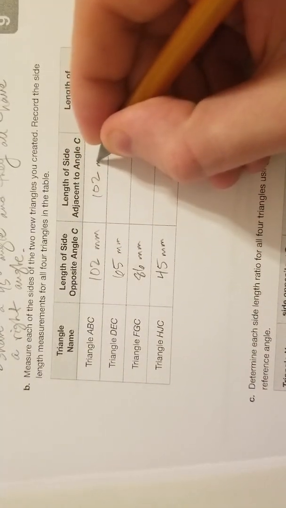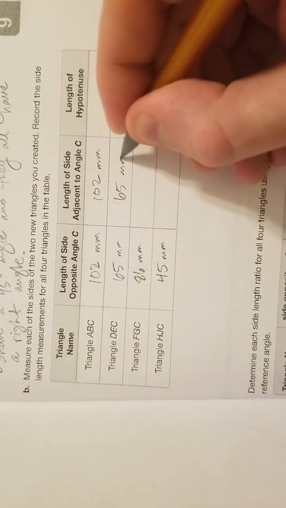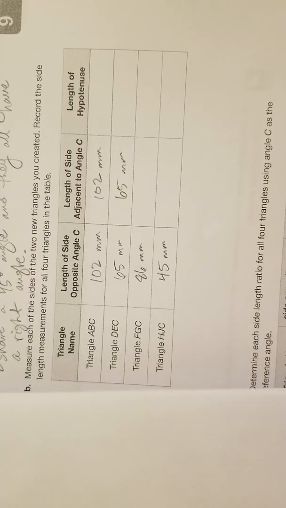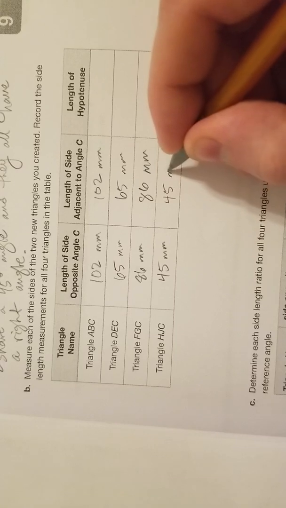So now in my first triangle, the big one, triangle ABC, the side adjacent was 102. And then DEC was 65. And then triangle FGC, the side adjacent was 86. And then in triangle HJC, it was 45.